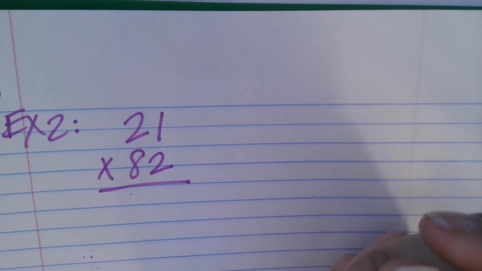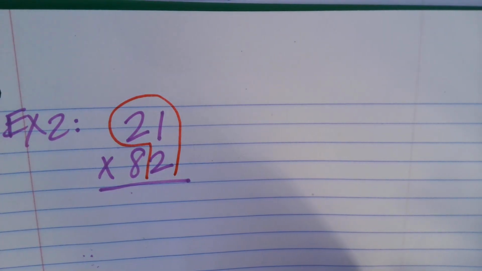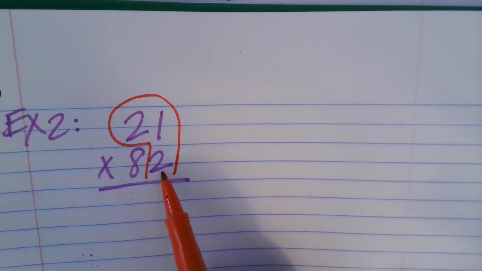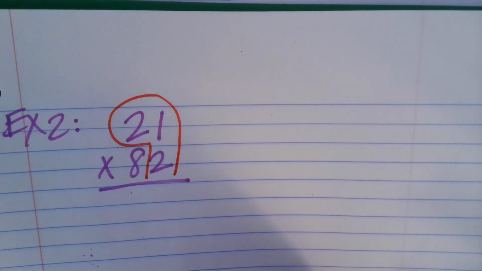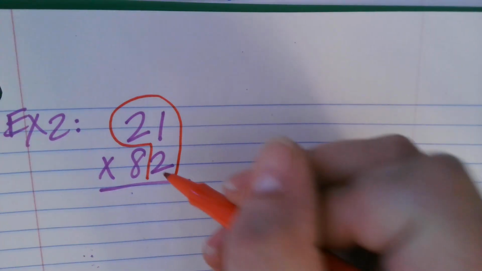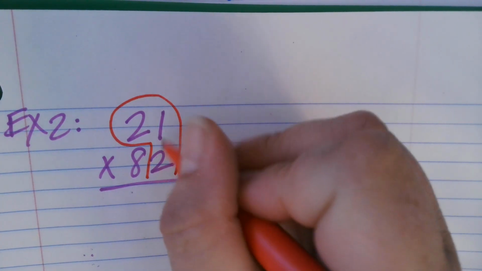Okay. So again, step 1, we're going to draw our turtle head. Remember that your turtle head just covers the 2 and the numbers on top. You're only turtle heading the things that you are going to multiply next. Which takes us to step 2. We're going to multiply inside the turtle head. So again, 2 times 1 and then 2 times 2. So 2 times 1 is 2.